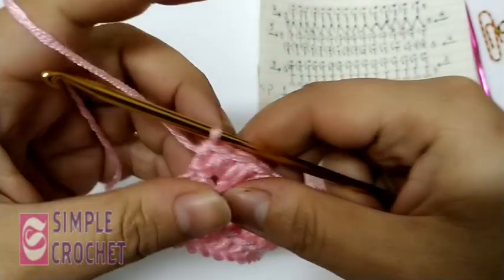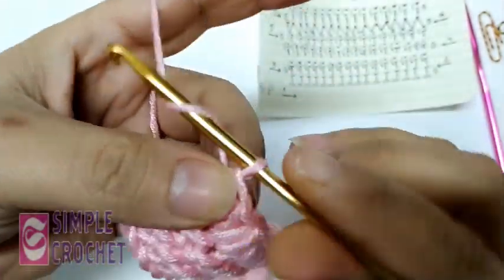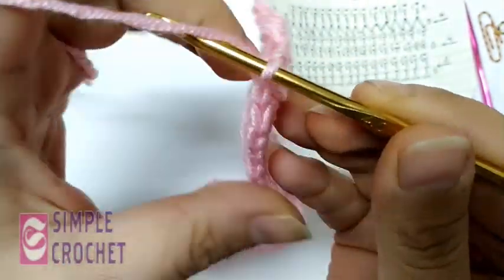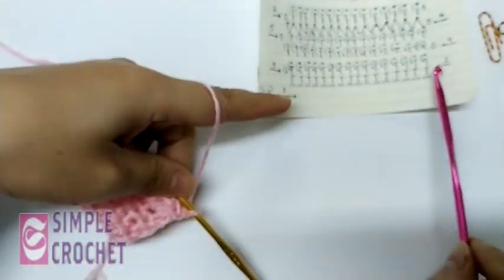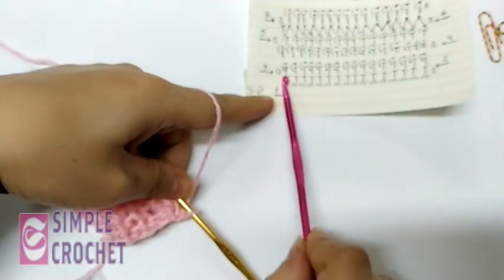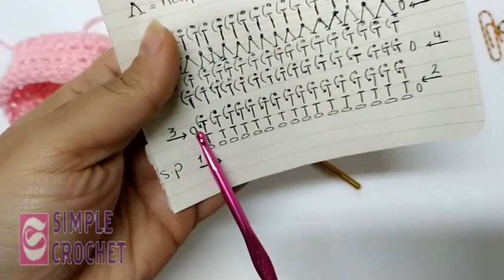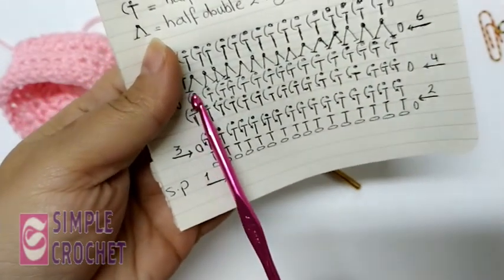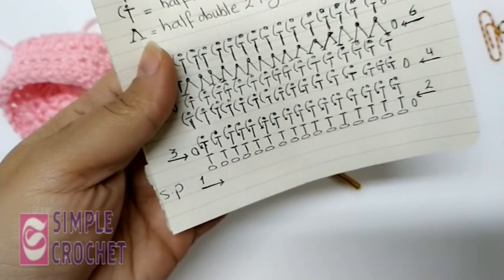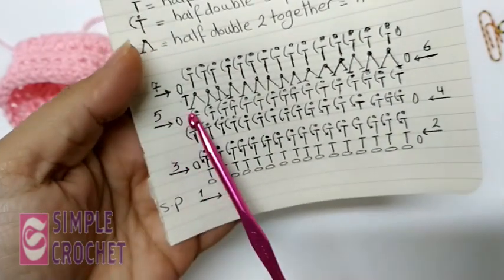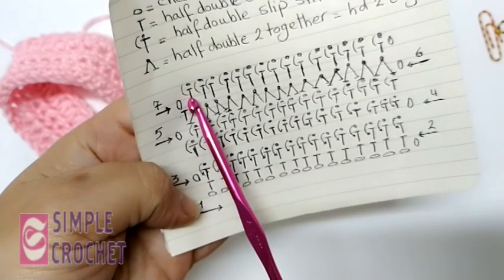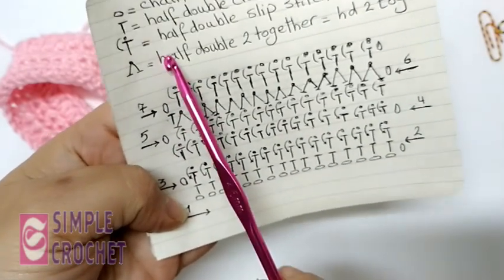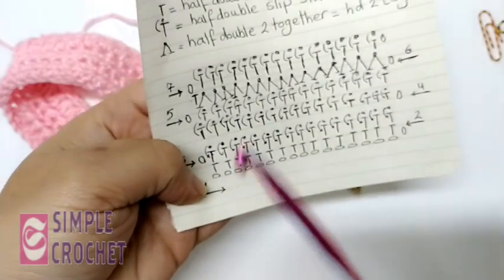To start the next row, you are going to chain 1 and then turn your work and repeat from row 3. This is row 3, that you are going to do 3 half double crochet slip stitch, then going to do this row, then starting another 3 half double slip stitch, and so on.